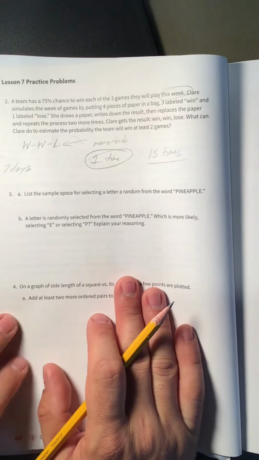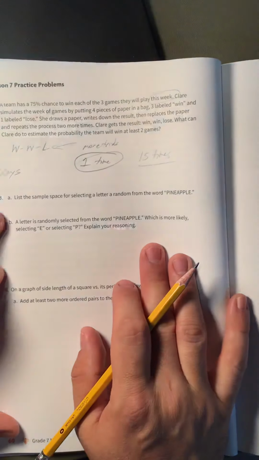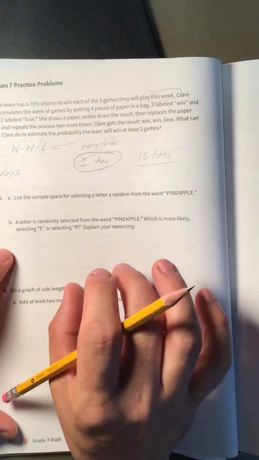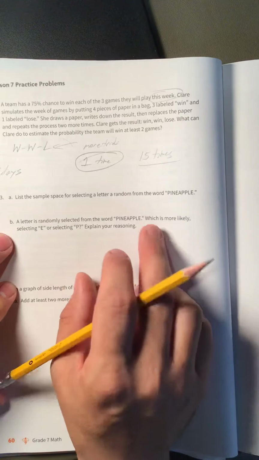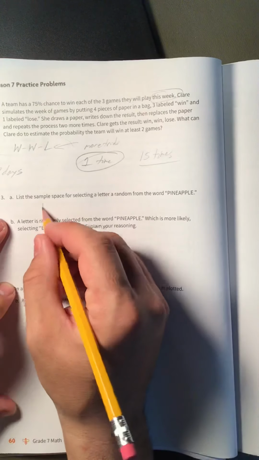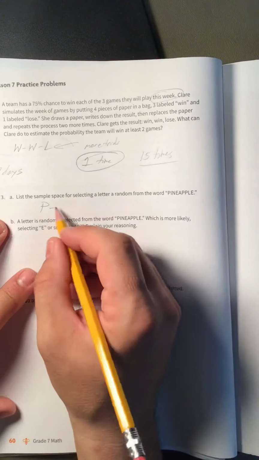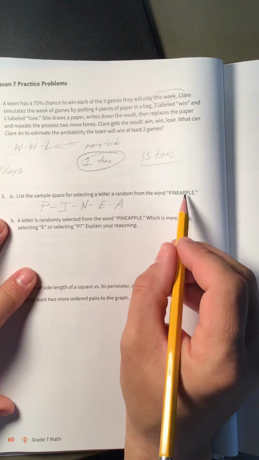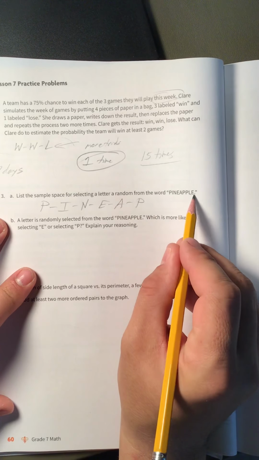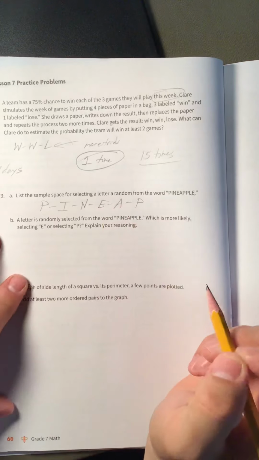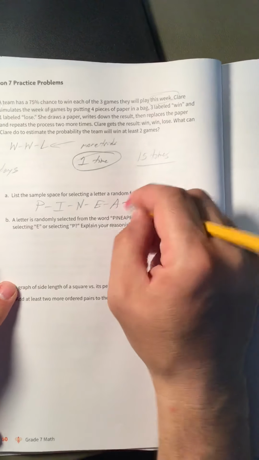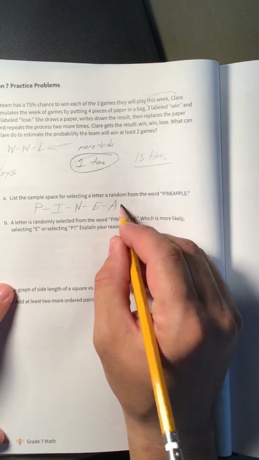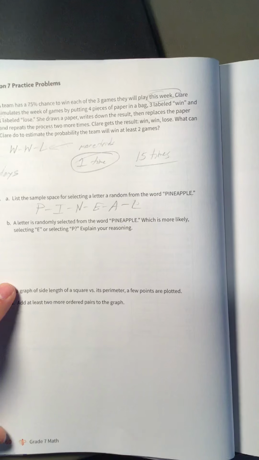Question 3. List the sample space for selecting a letter at random from the word pineapple. Sample space, remember, is every possibility. And I only have to list it once, so if it has 3 P's, I only have to list it once. So I'm just going to write down every letter in pineapple. P-I-N-E-A, I already have a P, L, and E, I already have the E as well. Oh, forgot the L. So 6 possible letters.